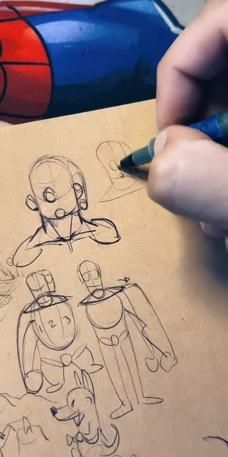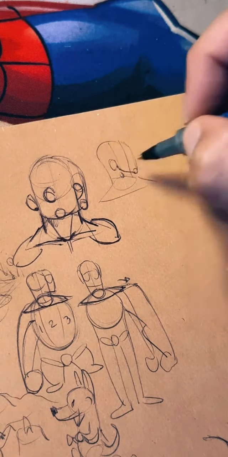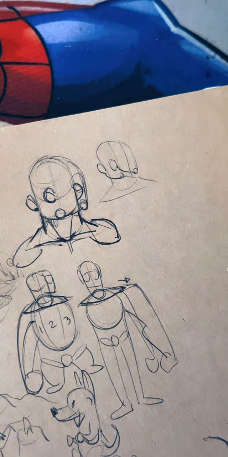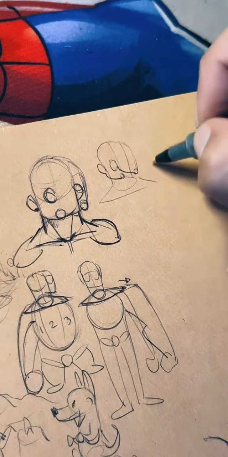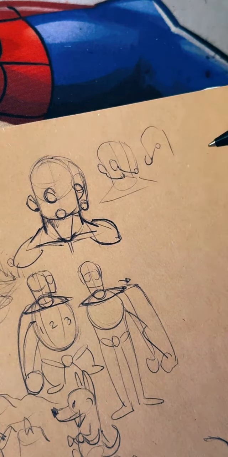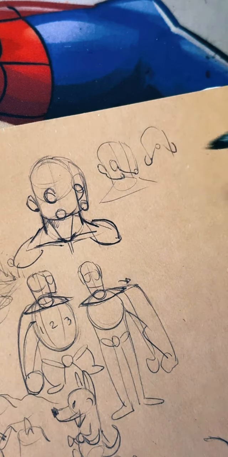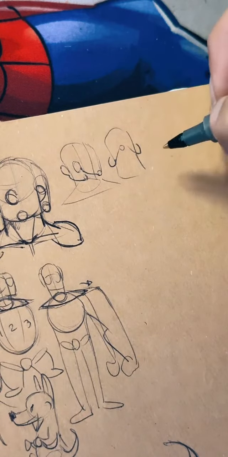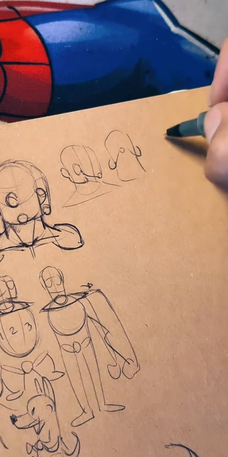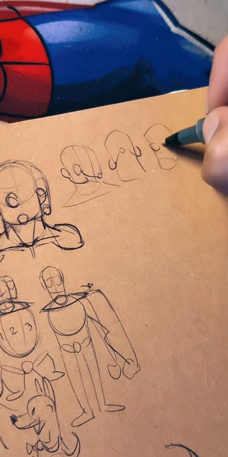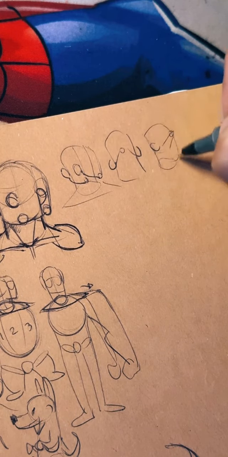So you always connect the bottom of the ear to the chin. Every single time that you want to rotate your face, you follow the bottom of your ear to your chin.